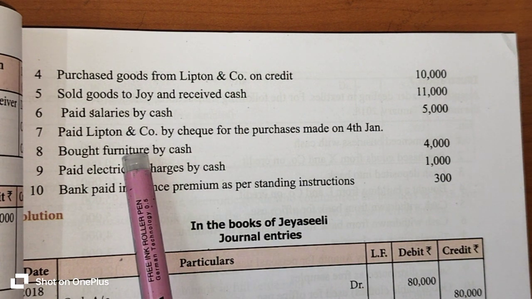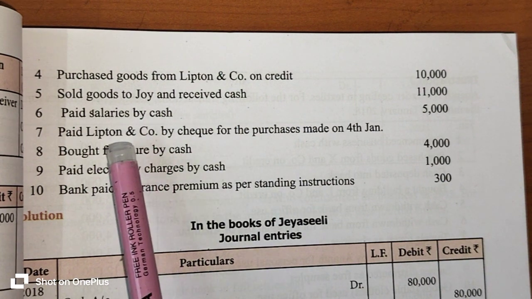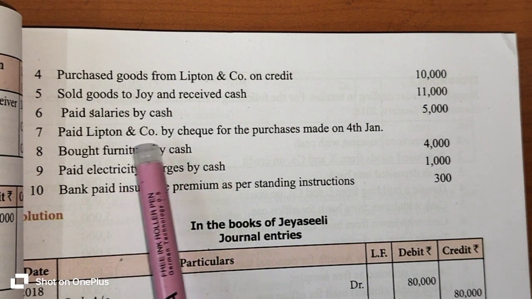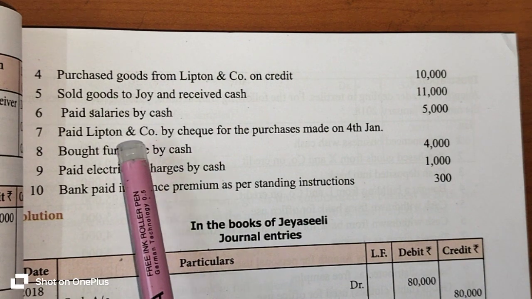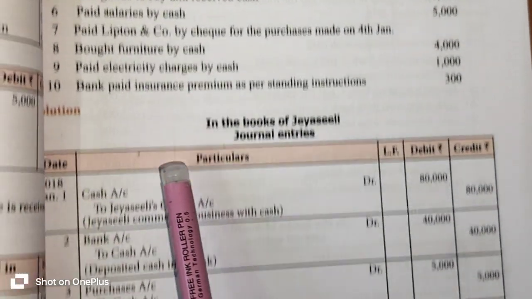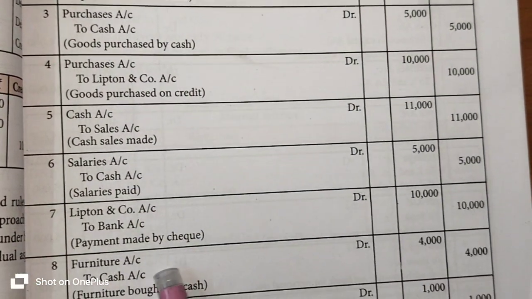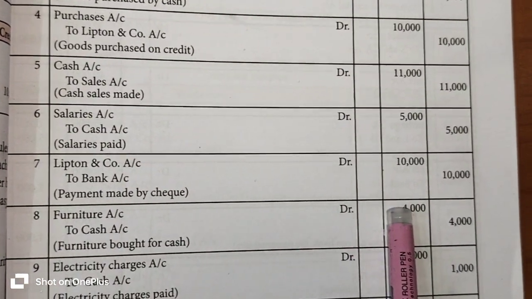Whenever asset account increases, it is to be debited. What are the accounts involved here? Furniture account and cash account. Furniture is an asset. Asset account increases, so it is to be debited. So furniture account debited 4,000 rupees.